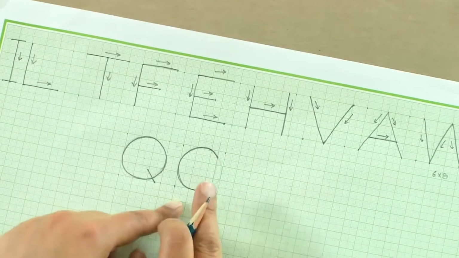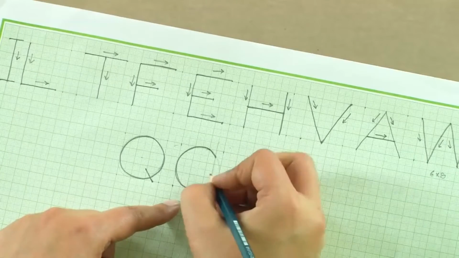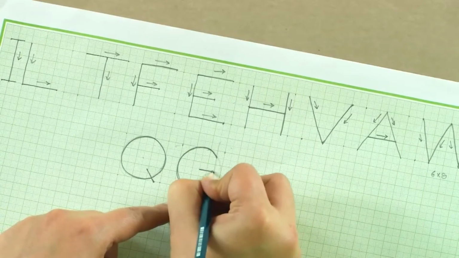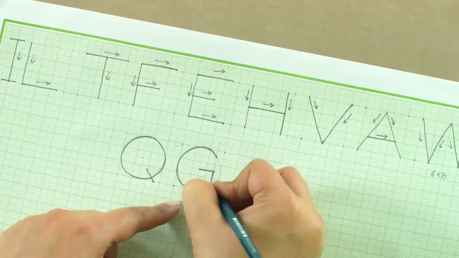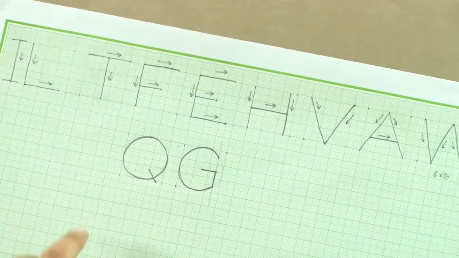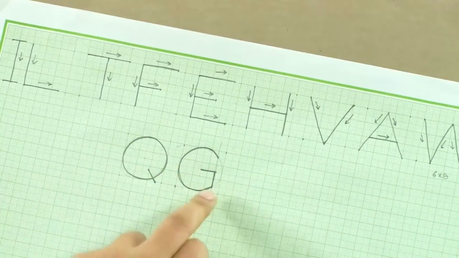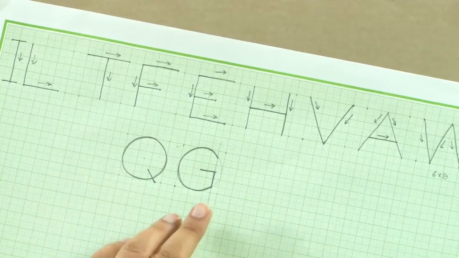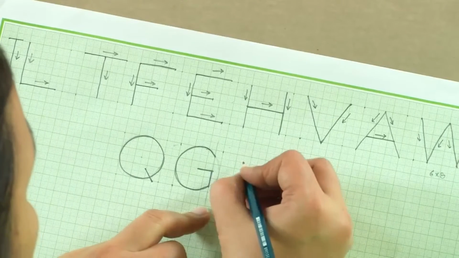If you have to make G here, it is exactly a continuation of C. So, where you stop C, you just make this line and it becomes a G. So, O and Q, C and G, they are all together. Next, we have a J.